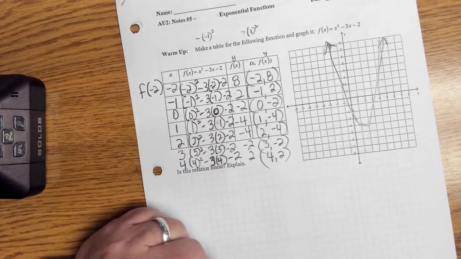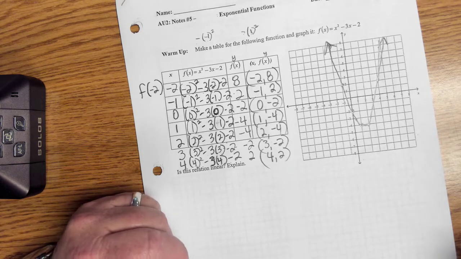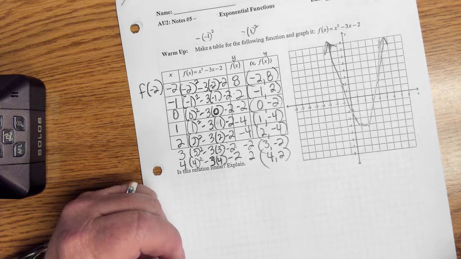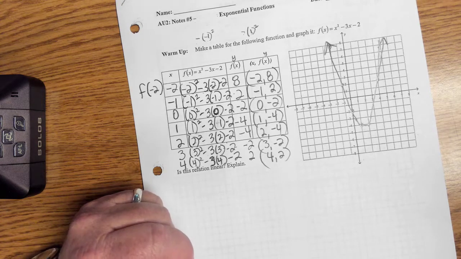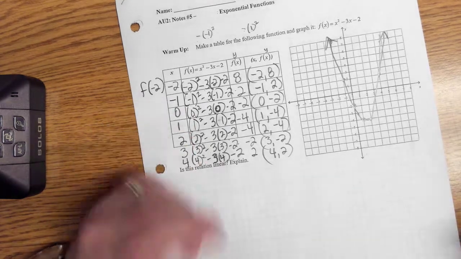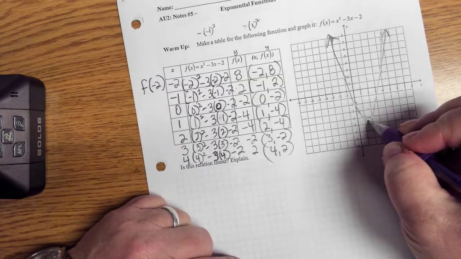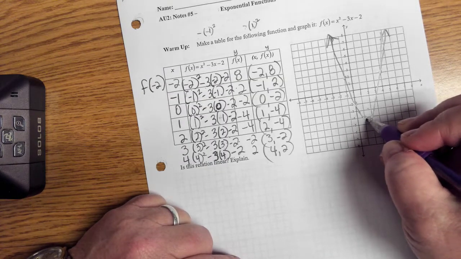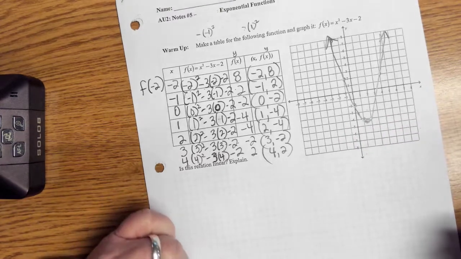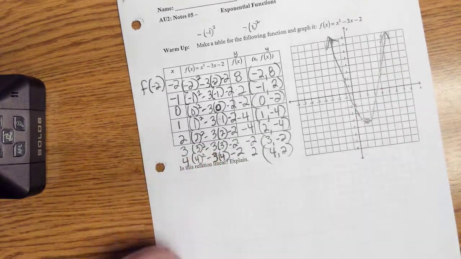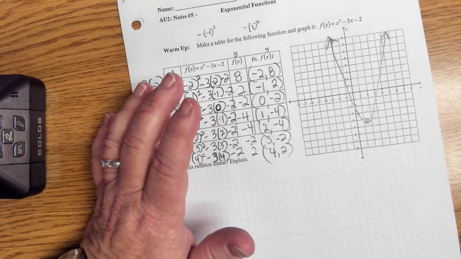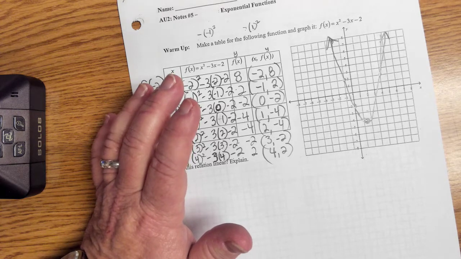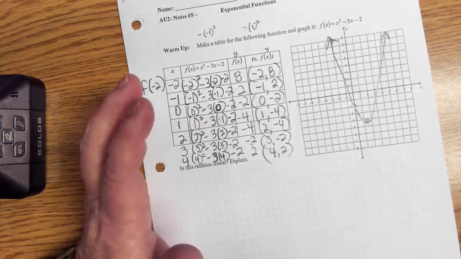What's my domain on that parabola? All parabolas have the same domain. That's correct. What's the range? At this point, the only thing you know, because it does not show you where it actually comes to a point, but for what it has marked on this graph, it would have to be negative 4. How would you state that? Y is greater than or equal to negative 4. There you go.